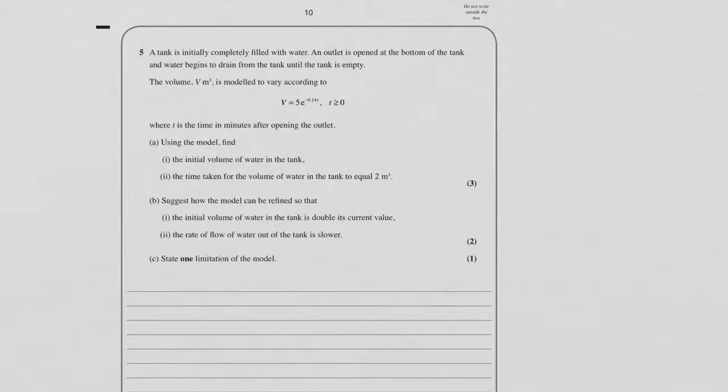So question 5, this looks like a really overwhelming question. It's not. A lot of it is you interpreting what the model is and trying to figure out what the initial value is, etc. There's not a lot of calculations here. So if we look at the very first question, it asks us to put the initial volume of water in the tank. So you just get 1 mark for this.